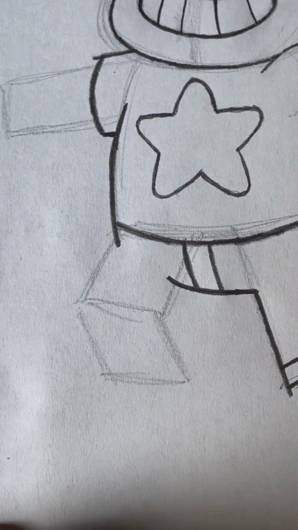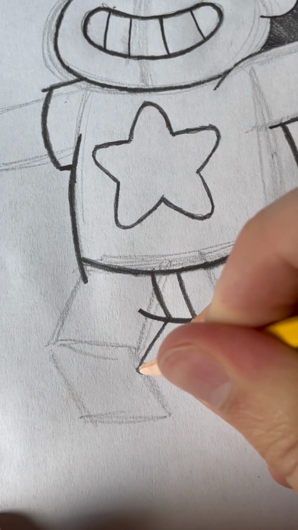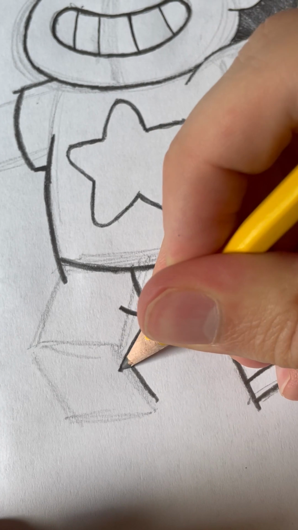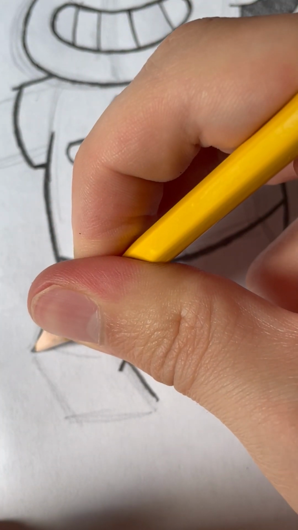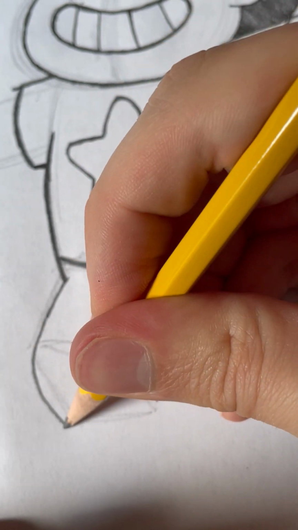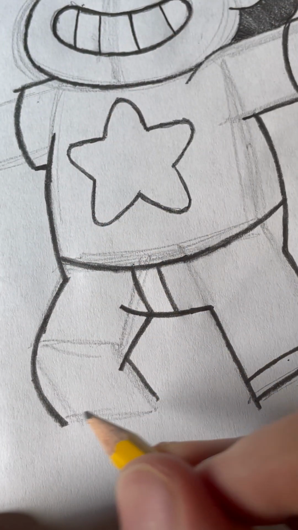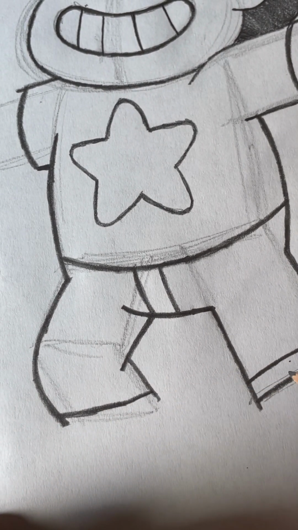And similar thing with over here, except it's gonna be a bent leg. And to make it look like that, leave some space right there. And then we'll draw another sleeve.